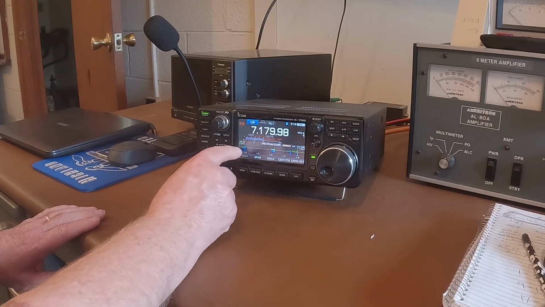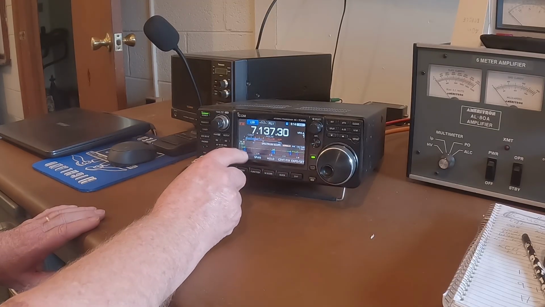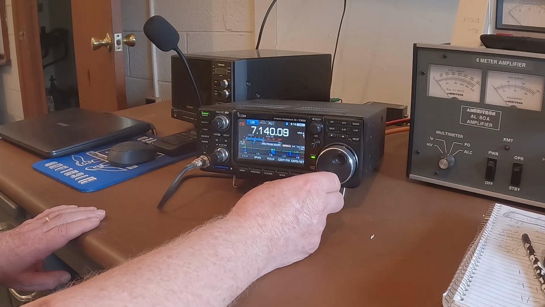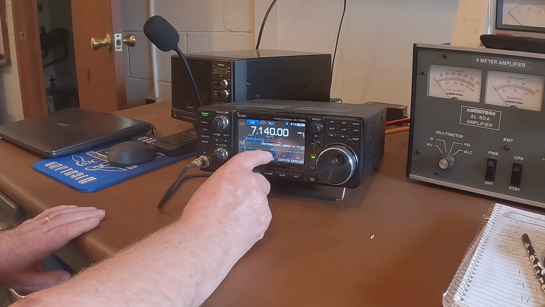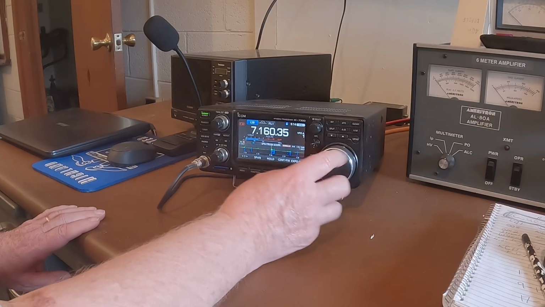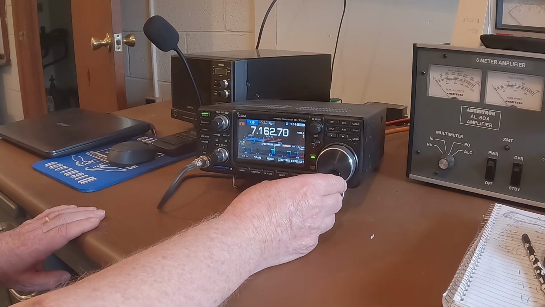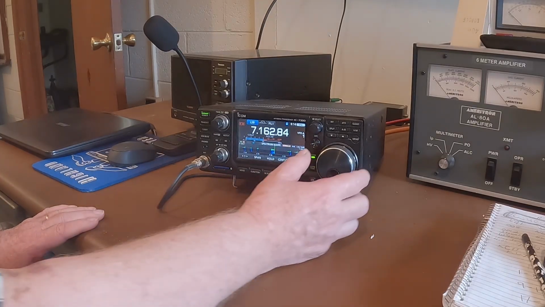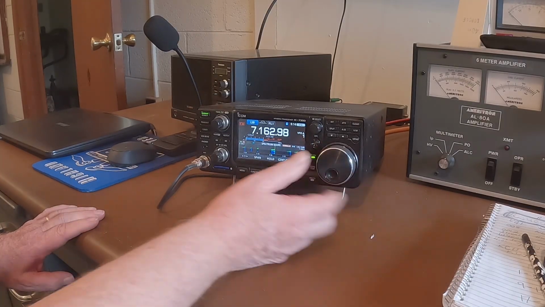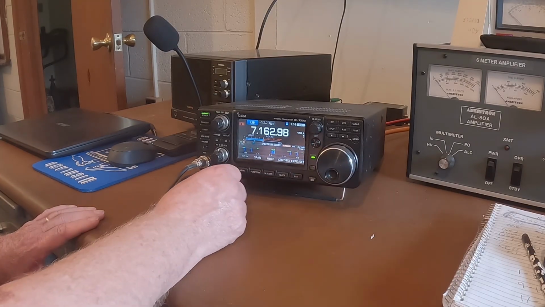So I want to go down to this signal real quickly. Back to that one real quickly. You probably won't be using that, but that's one of the features that it has.